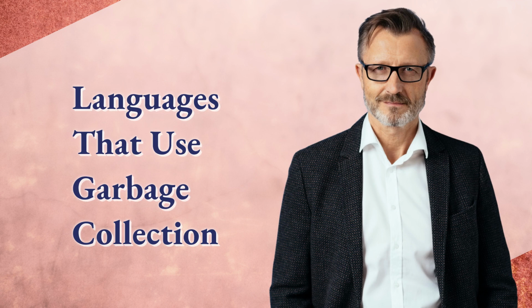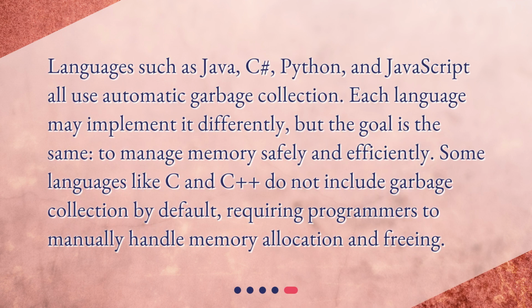Languages that use garbage collection. Languages such as Java, C#, Python, and JavaScript all use automatic garbage collection. Each language may implement it differently, but the goal is the same: to manage memory safely and efficiently. Some languages, like C and C++, do not include garbage collection by default, requiring programmers to manually handle memory allocation and freeing.